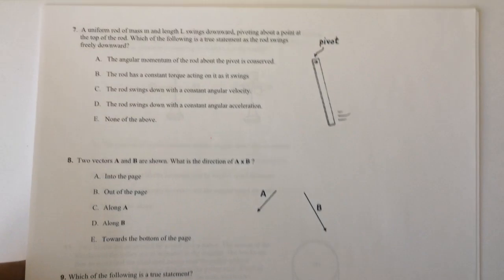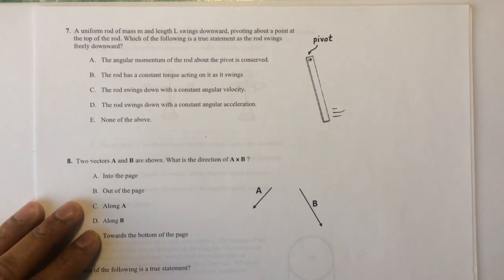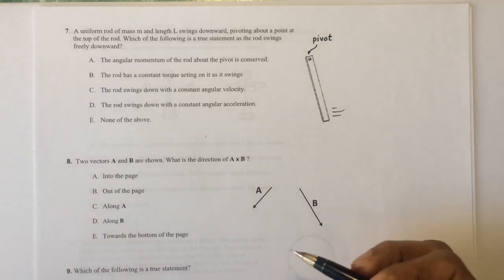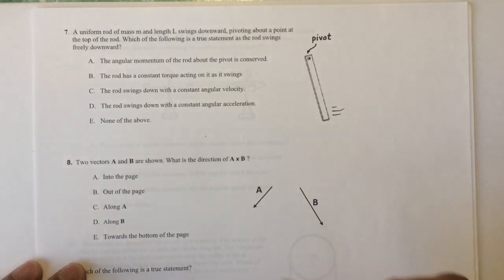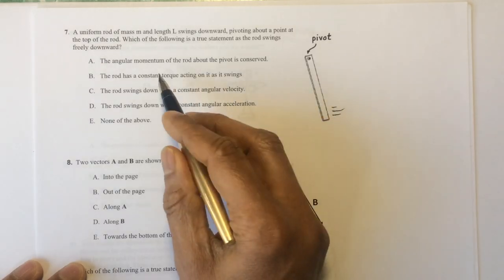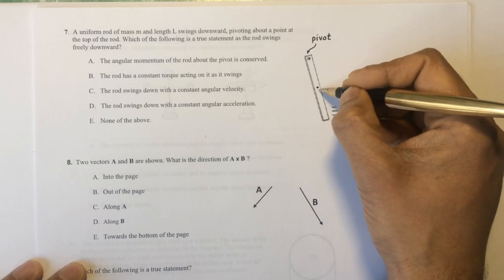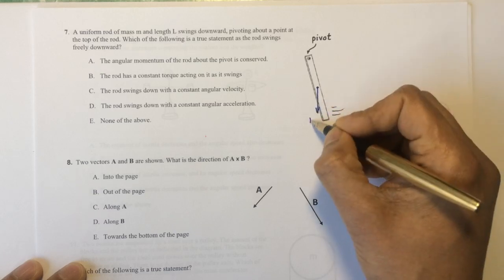Question number 7. We have to choose which of these statements is true. A uniform rod swings downward. The angular momentum of the rod is conserved. Well, that's not true because there is an external torque acting, and that's the torque due to gravity.